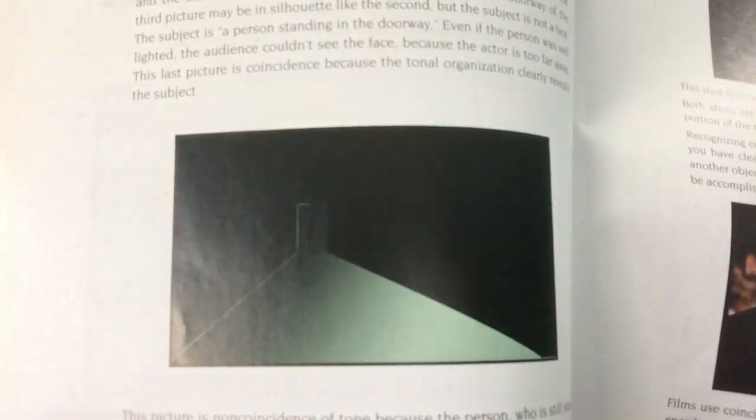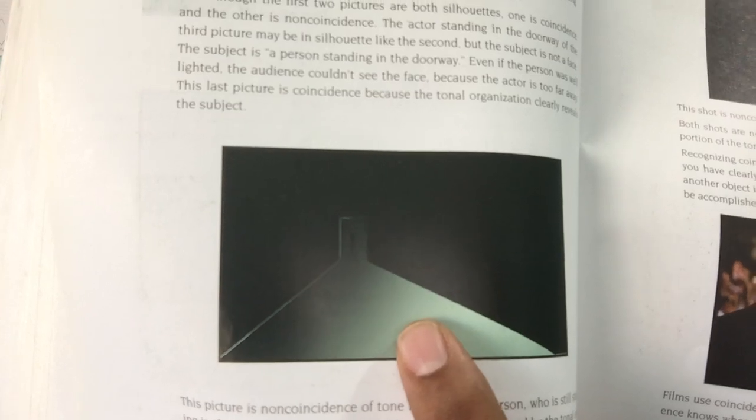And coincidence. We don't see the subject. Okay? Even though the first two pictures are both silhouettes, one is coincidence and the other is non-coincidence. The actor standing in the doorway of the third picture may be in silhouette like the second, but the subject is not a face. The subject is a person standing in the doorway. Even though the person is well lighted, the audience couldn't see the face because the actor is too far away.